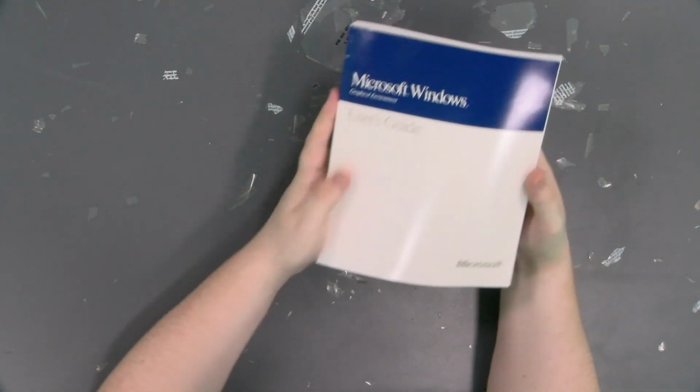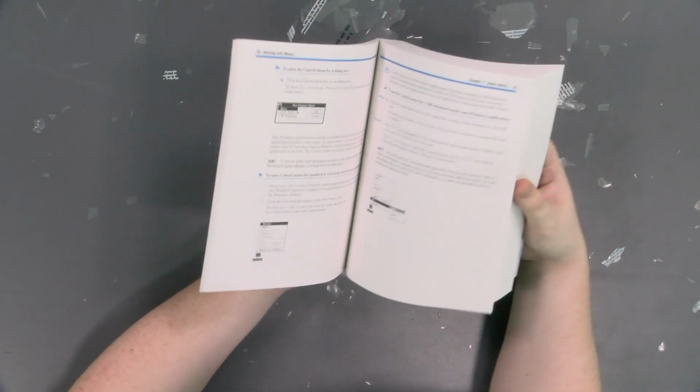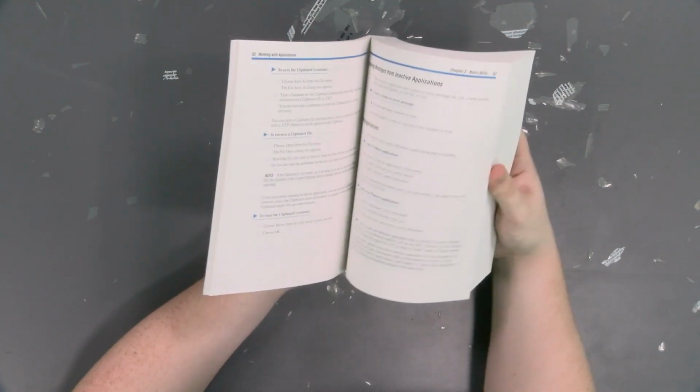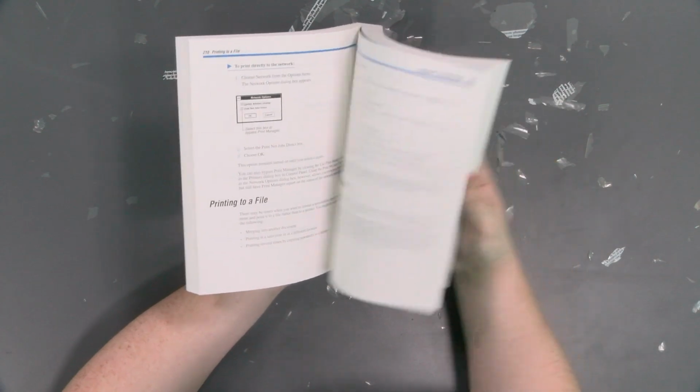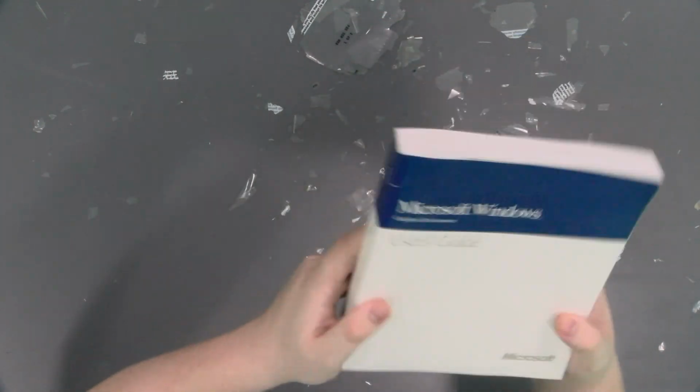Let's look through this humongous manual. Ooh, words. I don't know really what to comment on it. It's just a manual. It's nice to have, but I'm sure there are scans of this online at this point, so if you really need it, you don't need the big bulky manual.